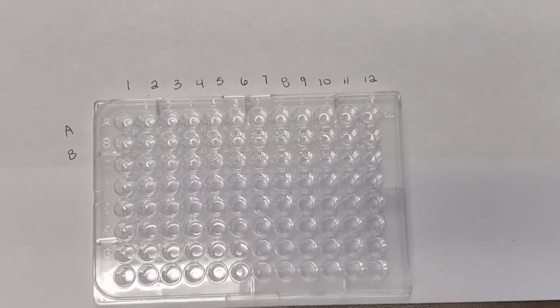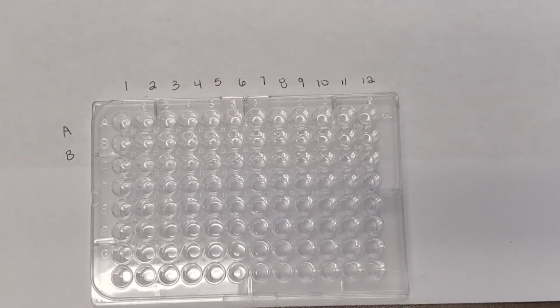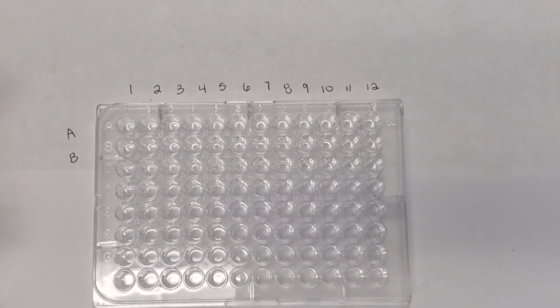Okay, so what we're going to do today is the ELISA. And remember, the ELISA is looking for antibodies. So every time that we do an ELISA test, we perform a triplicate. What does that mean? It means that we are performing a test on each patient 3 times just to make sure that we're not getting any false negatives or any false positives.